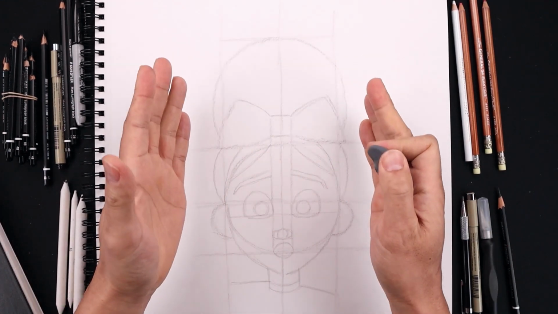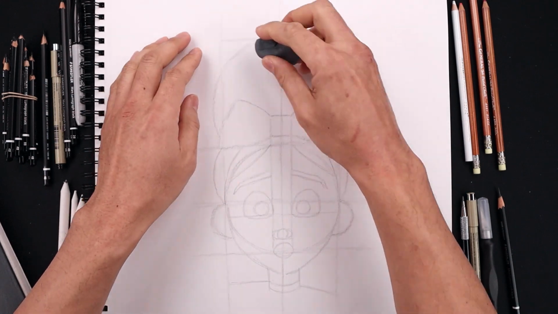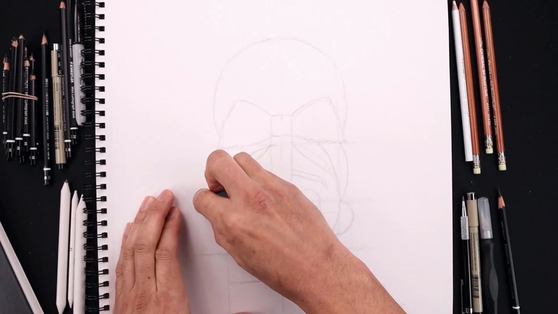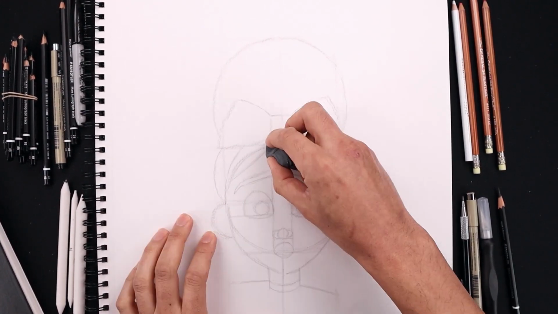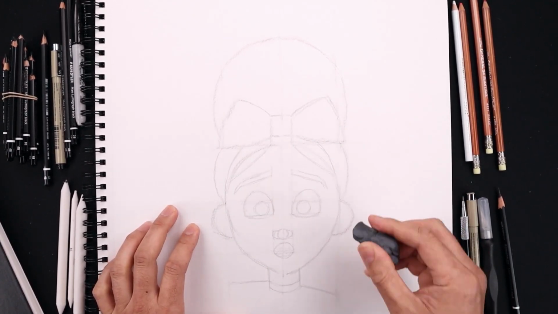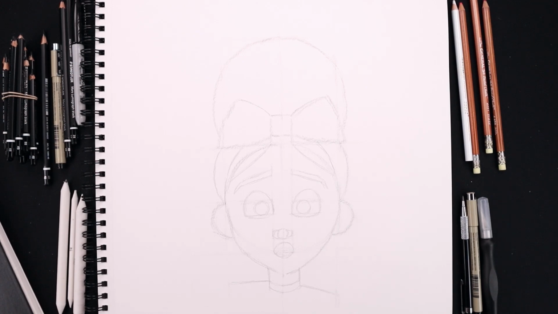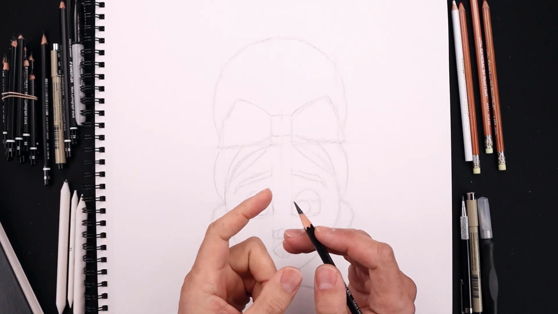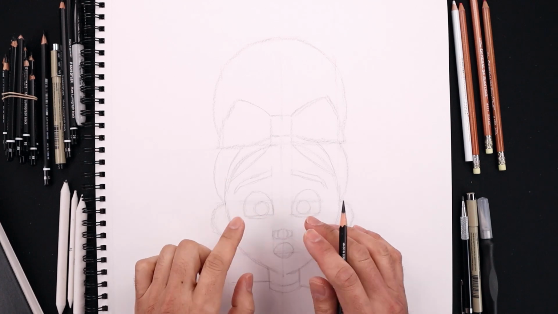Now that we've established the basic shape of our drawing, let's go back in and lightly erase some of these guidelines. And now that we have our clean drawing, we're going to go back in with the tip of our pencil and start refining the shape and adding some details.